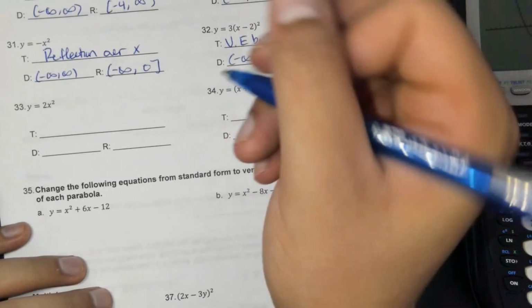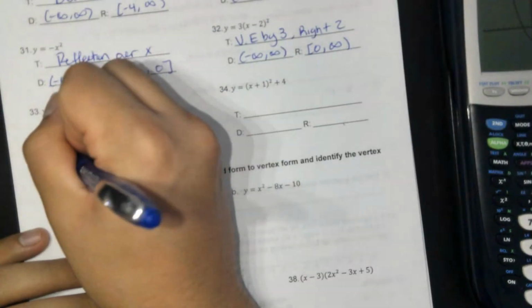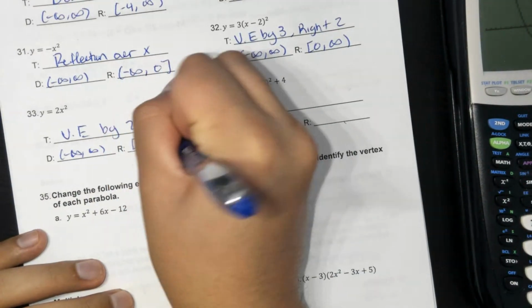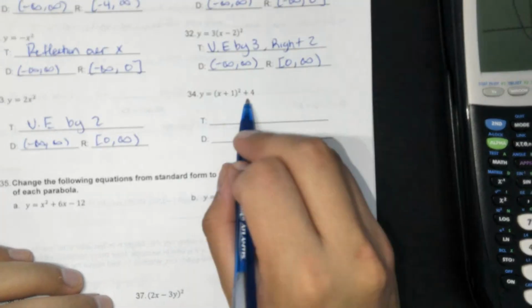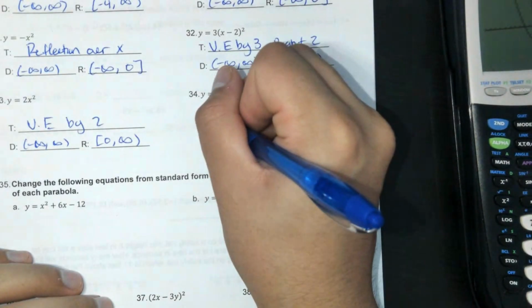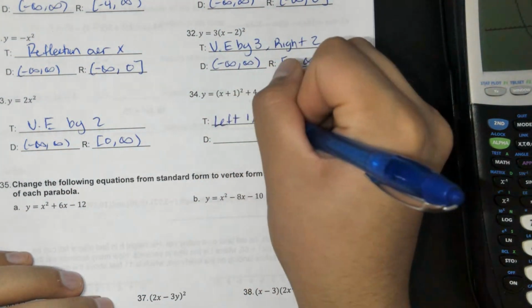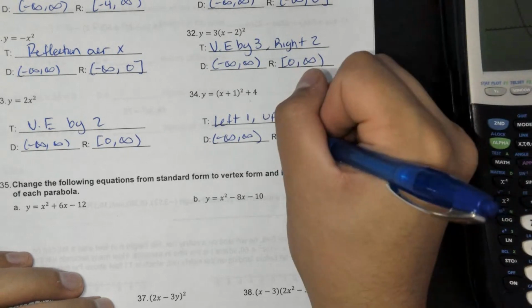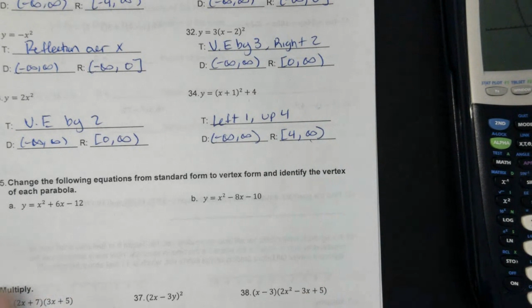Right, on 33, vertical expansion by 2, domain negative infinity to infinity, range 0 to infinity, because again it doesn't shift up or down. Now this one we do shift up, right? So we go left 1 and up 4. So since we moved up 4, the range would start at positive 4 and then keeps going to infinity.